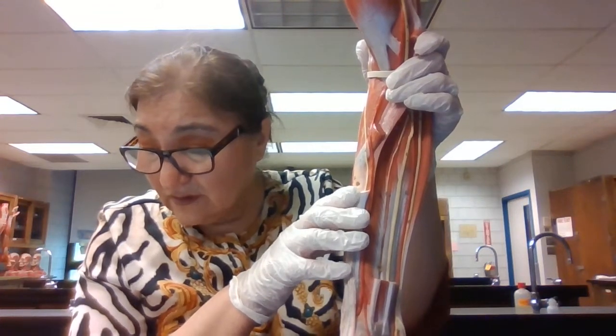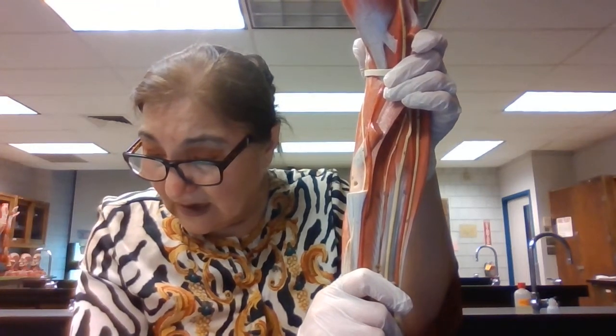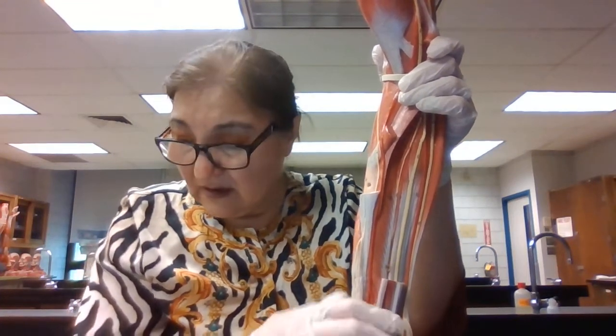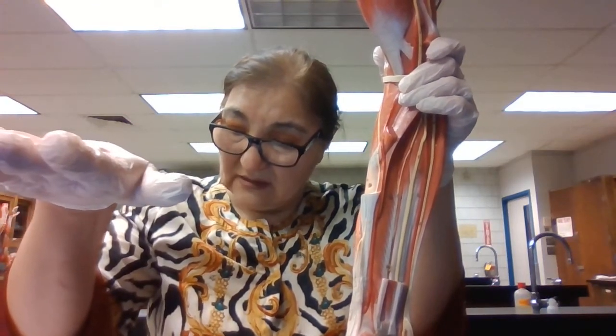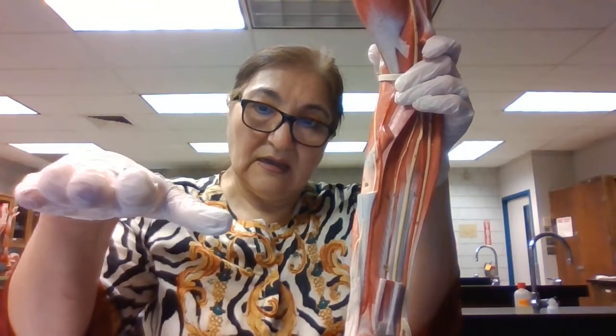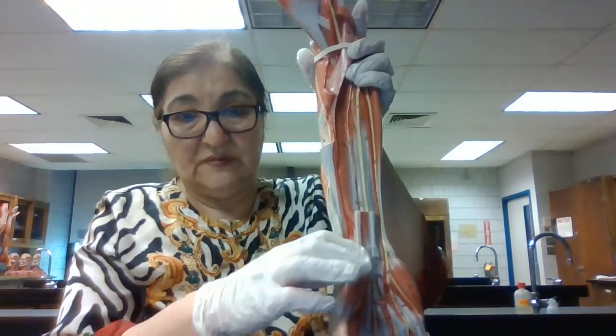Abductor pollicis longus: origin radius and ulna. The action is to abduct the thumb and abduct the wrist. Abduct thumb and abduct wrist. Okay. Abductor pollicis brevis, this one on the hand muscle. This is that one.